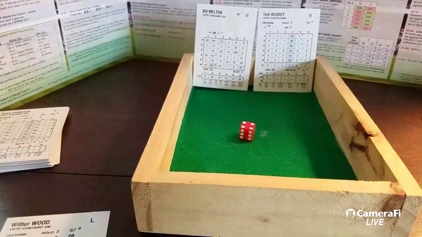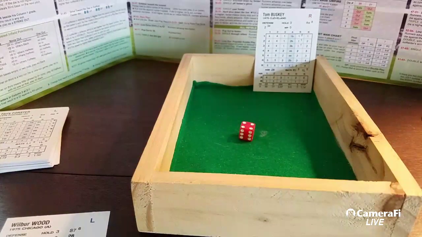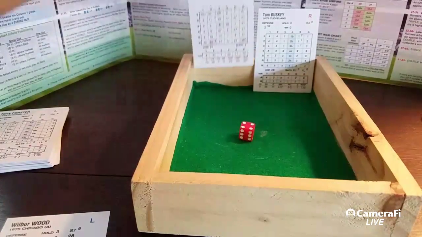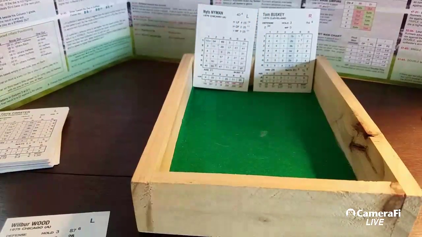I called him the dangerous Bill Melton earlier, and that's the reason why. Sneak up with that power. He slugged .359, so not too bad for 1975. And the Indians grab a 3-1 lead now.